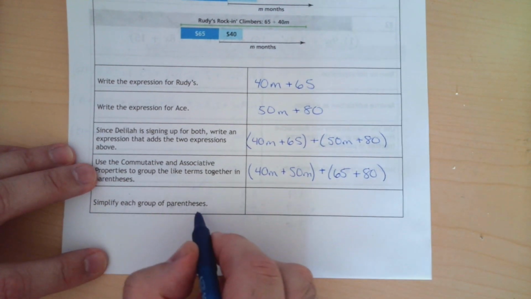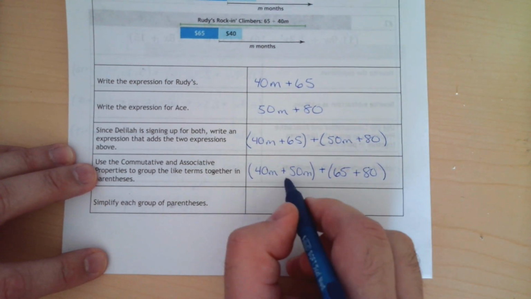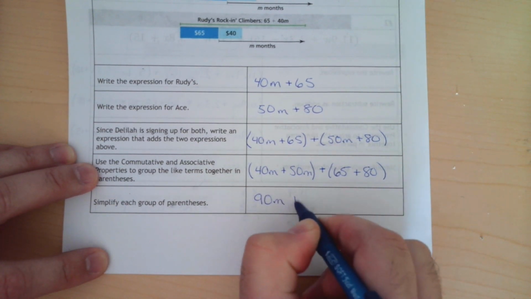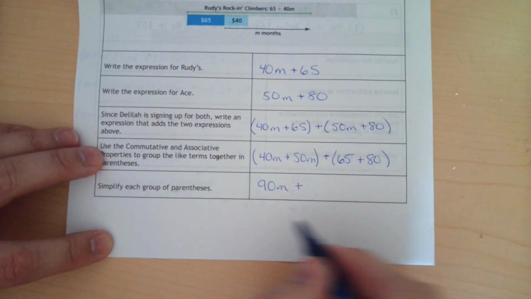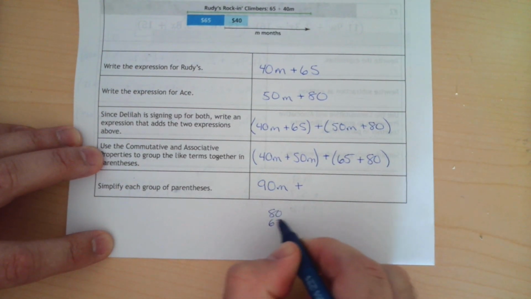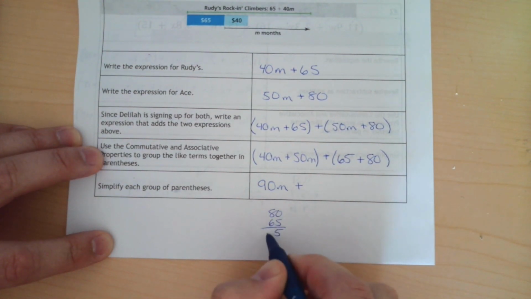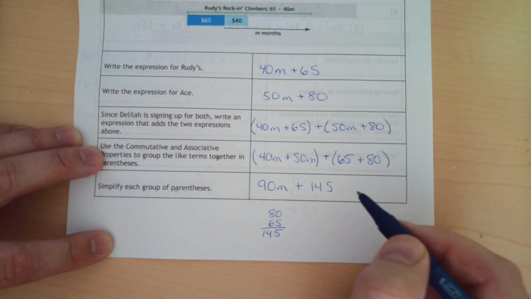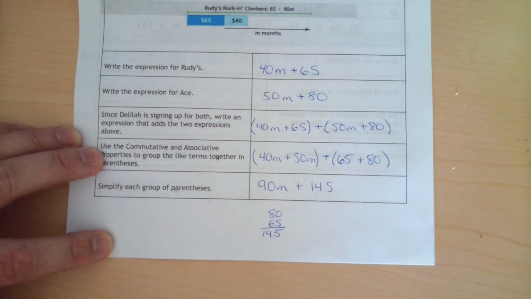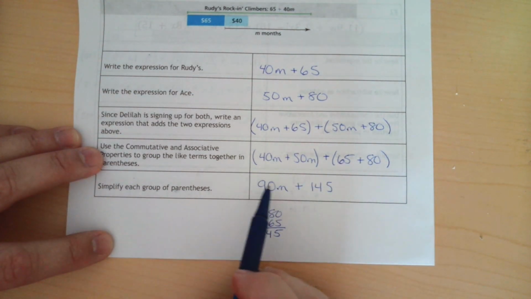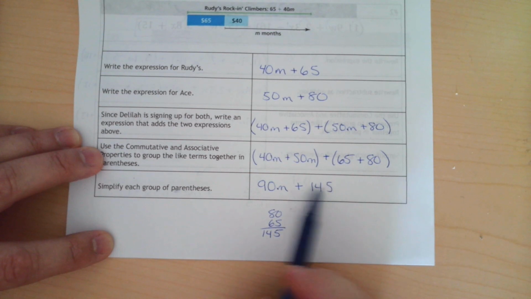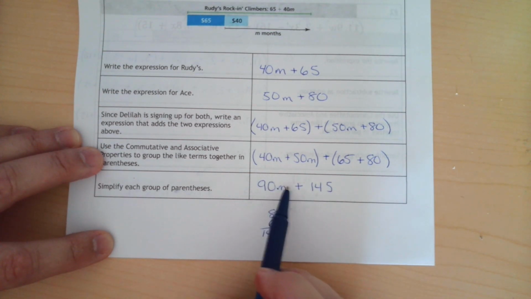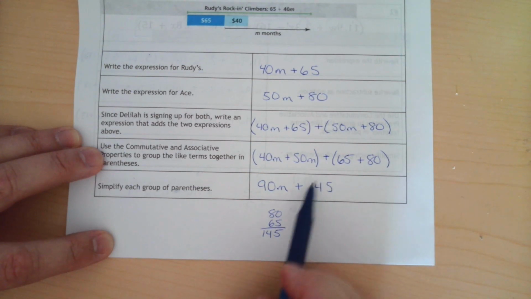So then we simplify each group of parentheses. We have 40 plus 50, which is 90. And then we have 80 plus 65, which is 145. And that's as simplified as we can get the expression. Remember that we can't add these two together because this doesn't have an M. So this is a variable term and this is a constant. And constants don't have variables with them.